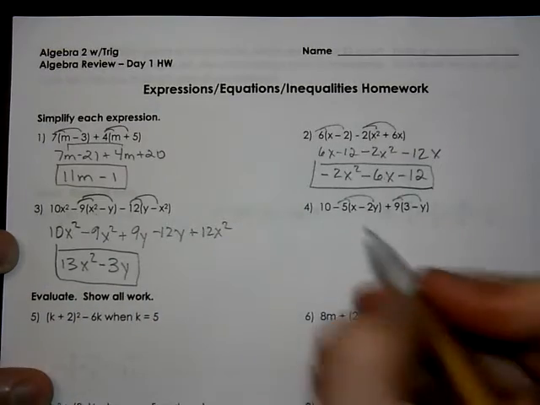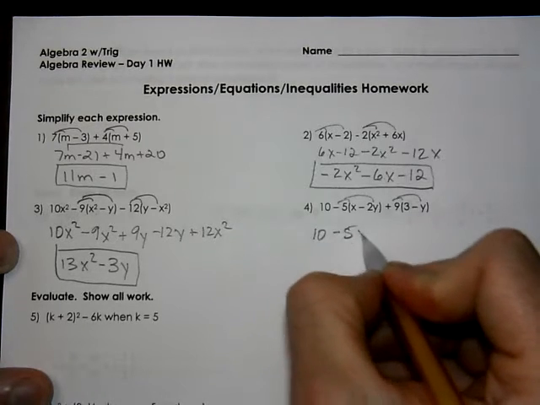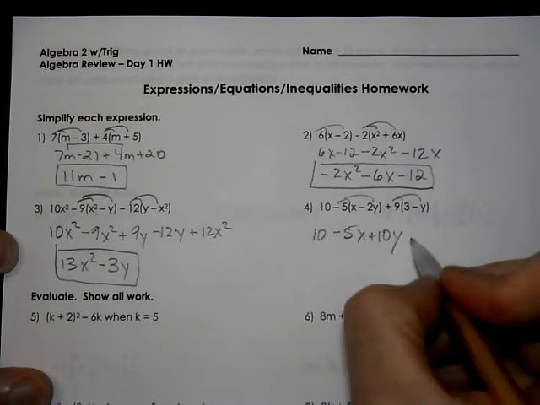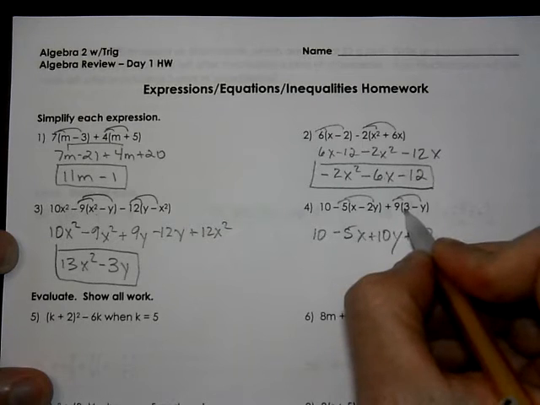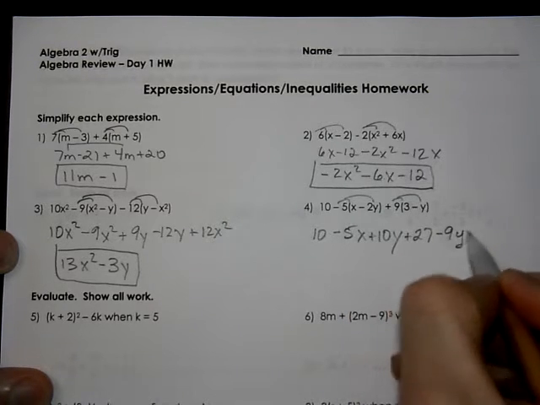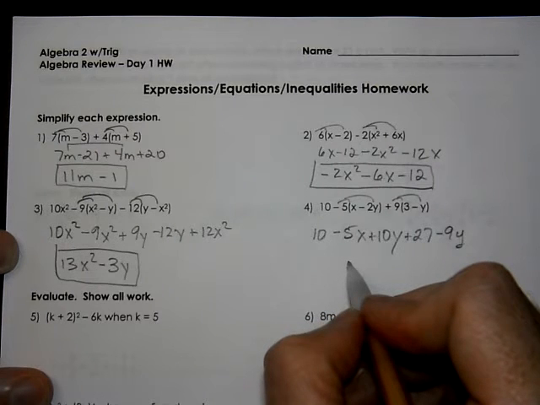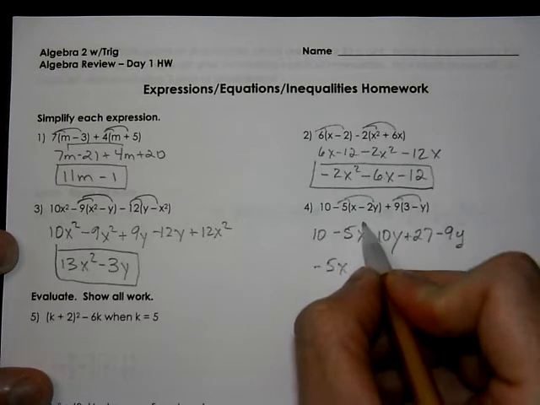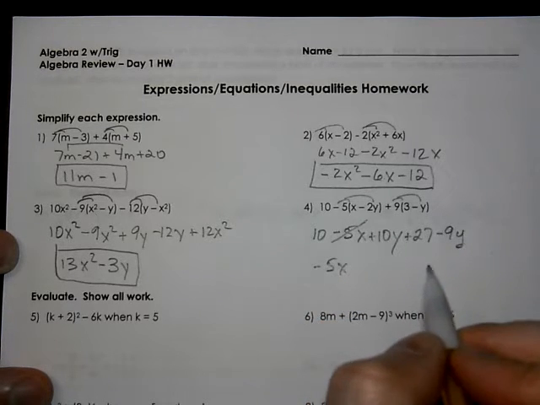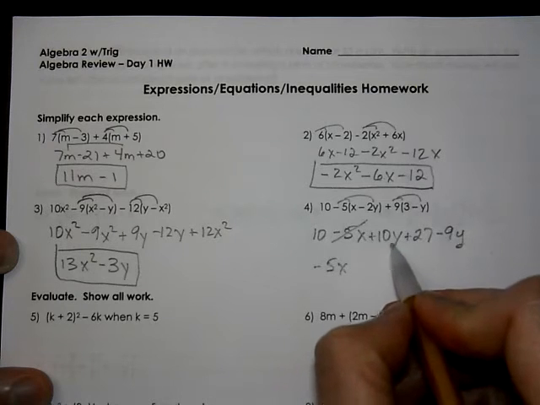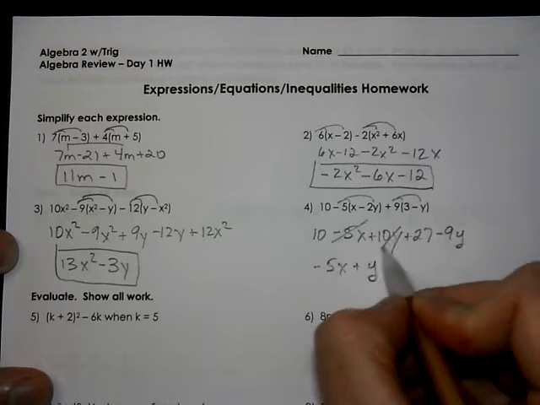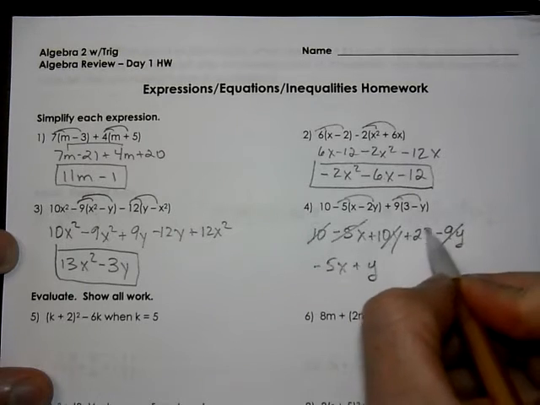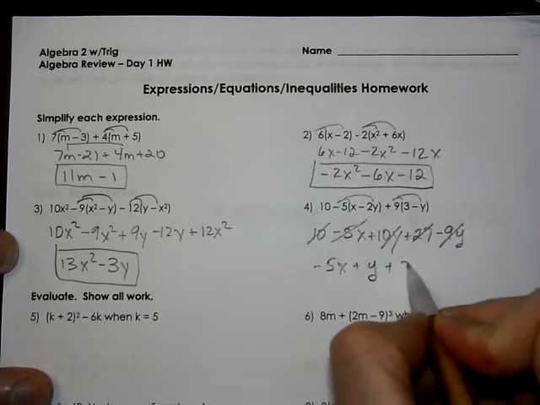We distribute our values through. 10 minus 5x plus 10y plus 27 negative 9y. Collecting your like terms. We have negative 5x. Sometimes you might cross that off so you know you've used it. We have 1y. 10 and negative 9 give us a positive 1. And then 10 and 27 gives us 37.